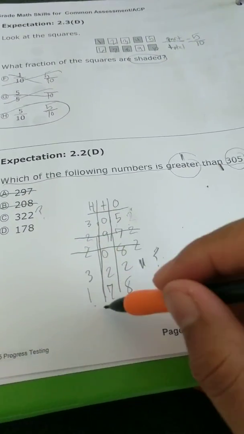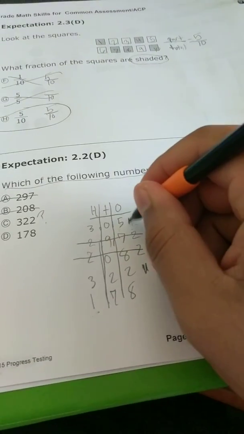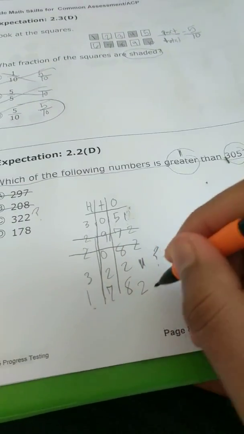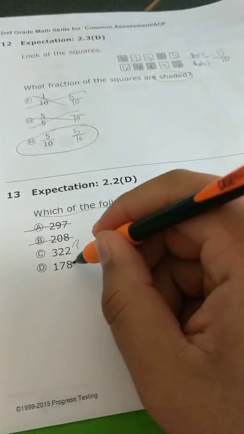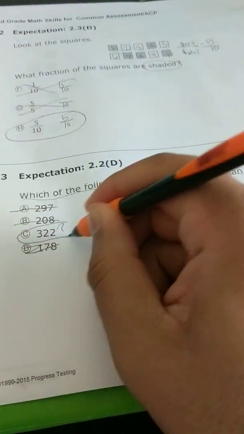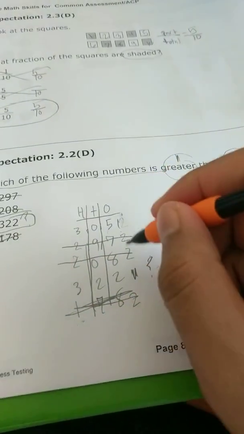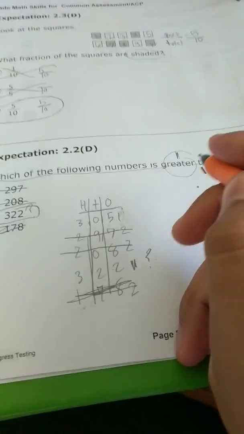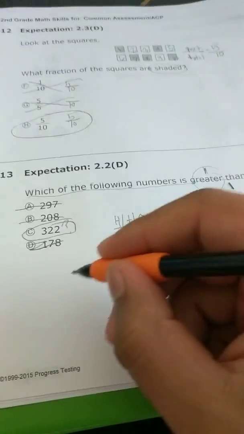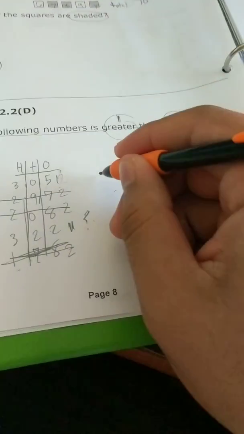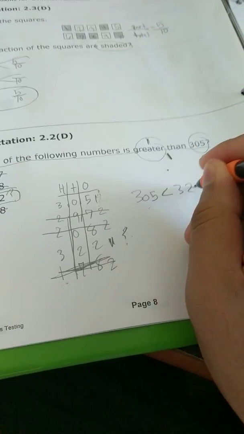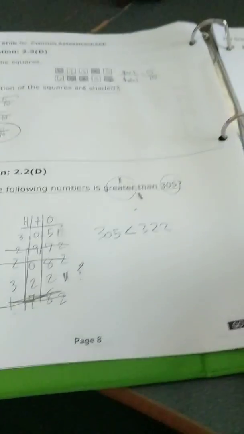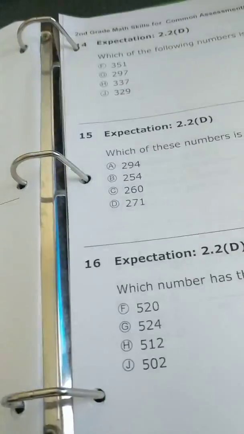Is 3 bigger than 1? Yes. Then this will be number 1. This will be number 2. That's something we want. We want something greater. So we eliminate this one. Only one it could be is C. Okay. This one is bigger than 305. And to make sure you can write it out like this, and the alligator eats the bigger number, you know it's true. Okay. 13 is C. Let's go to 14.